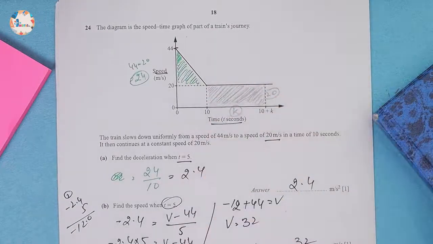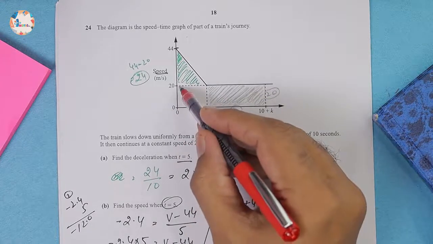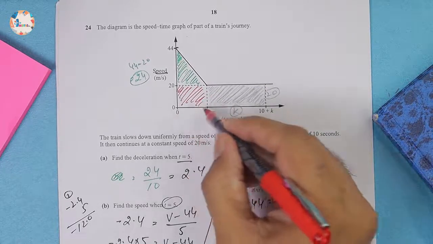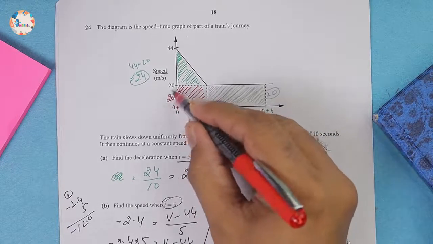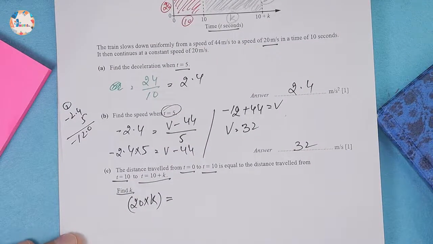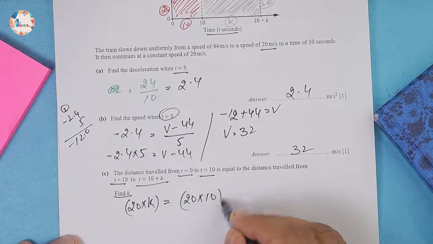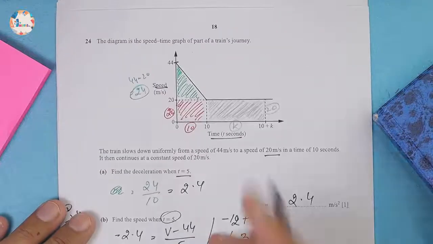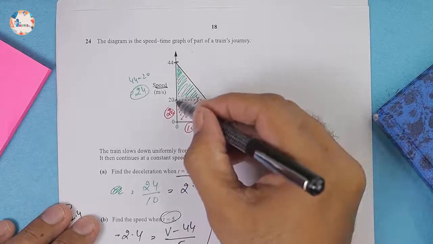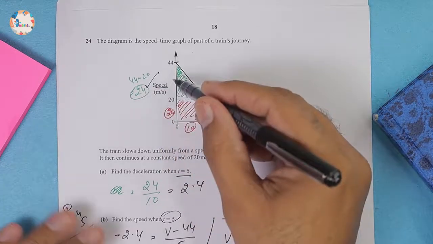So this portion, this rectangle, we can find. This side will be 10 and this side will be 20, so the rectangle area is 20 into 10, plus the area of this green triangle. This side is 10 and this side is 44 minus 20, so 24, which we have already calculated.